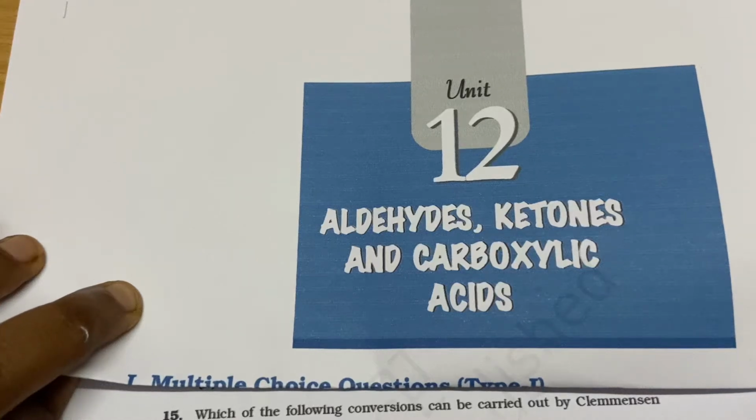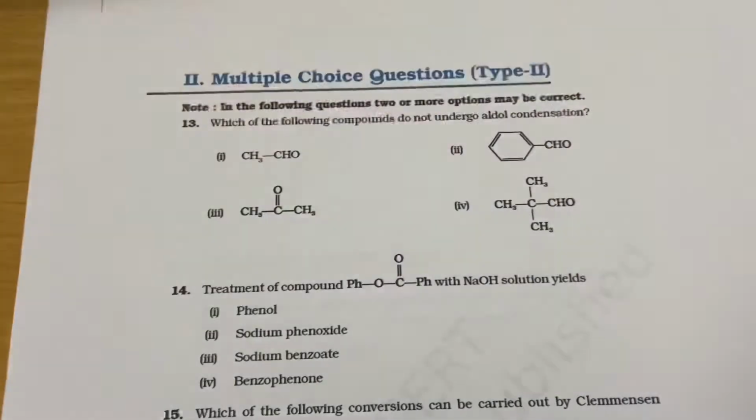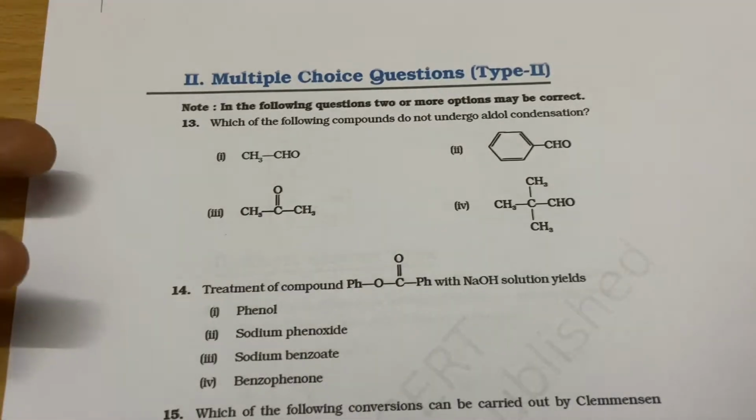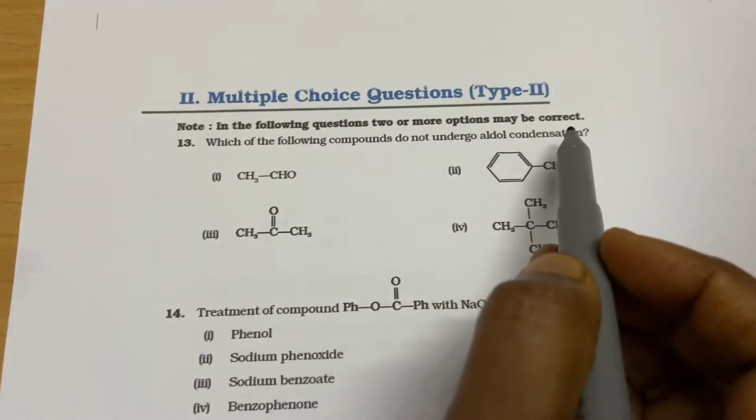Hi students, in today's session we are going to see the remaining problems of the exemplar questions from the chapter Aldehydes, Ketones and Carboxylic acids. Okay, so in the multiple choice questions here, more than one option is correct. Which of the following compounds do not undergo aldol condensation?